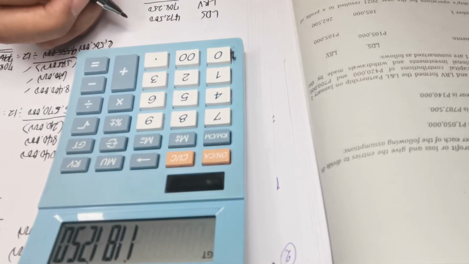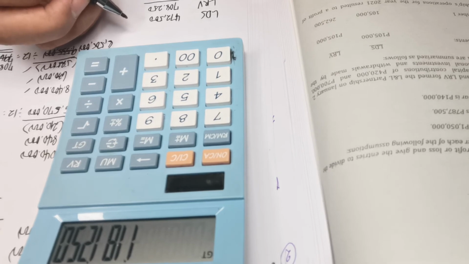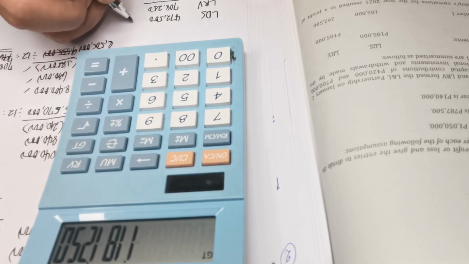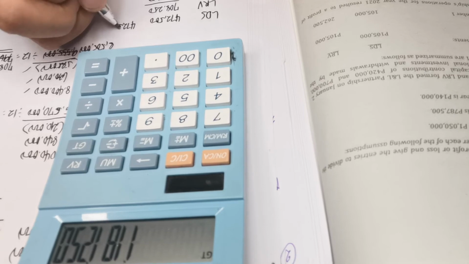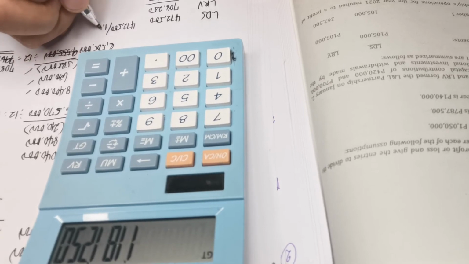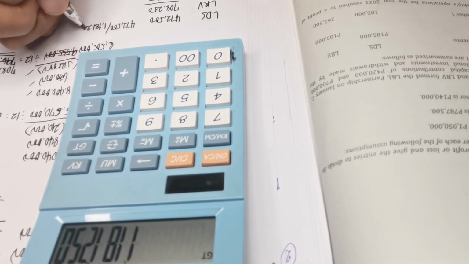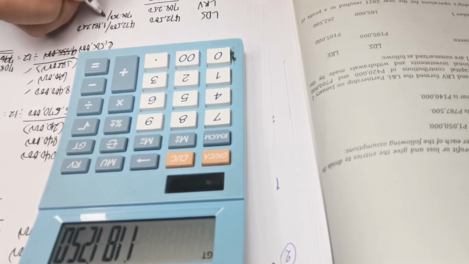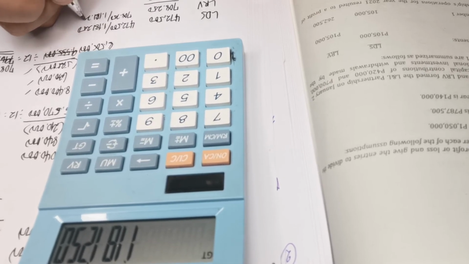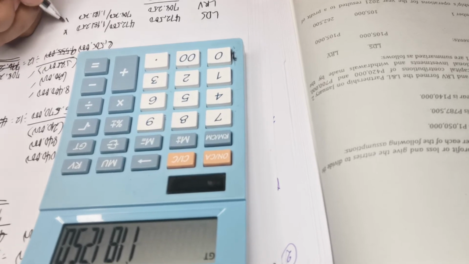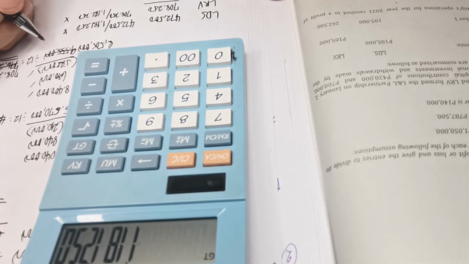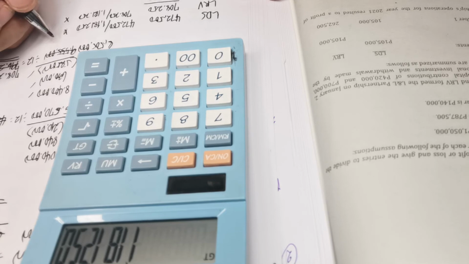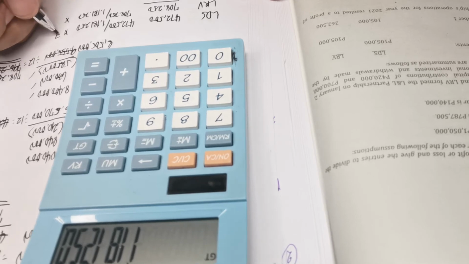Okay, so ngayon 735, so it's going to be 472,500 divided by 1,181,250, and 708,750 divided by 1,181,250, multiplied by 735.